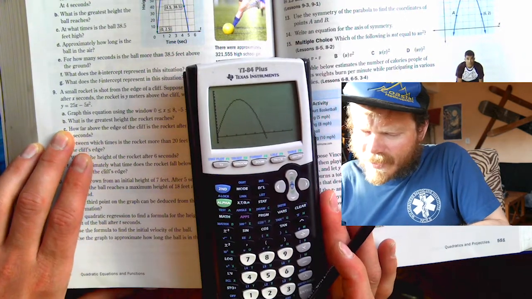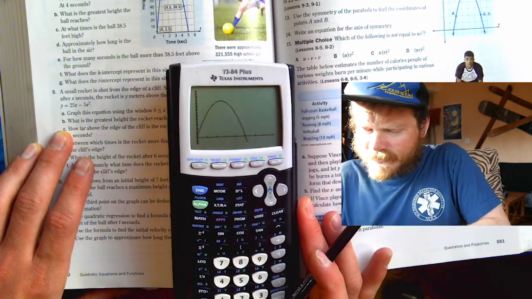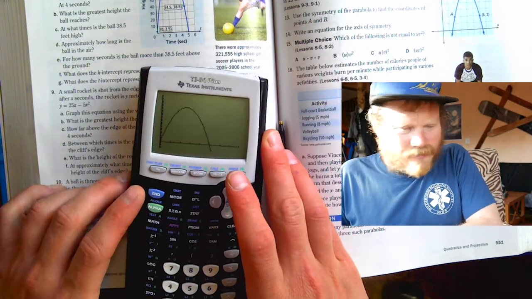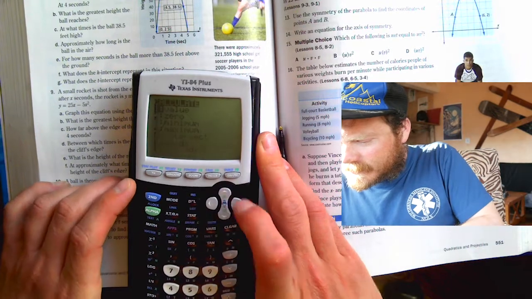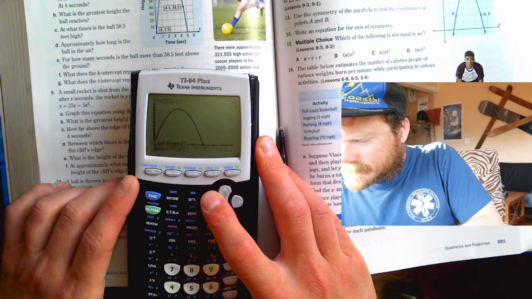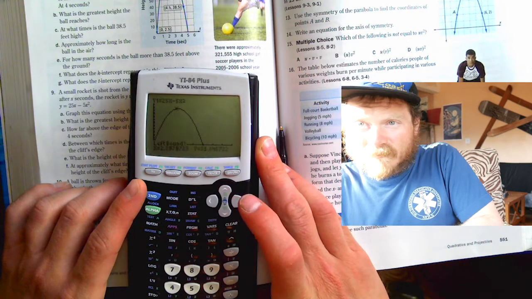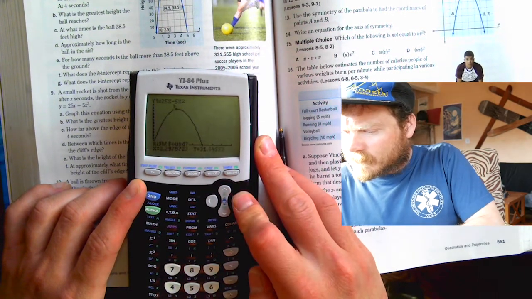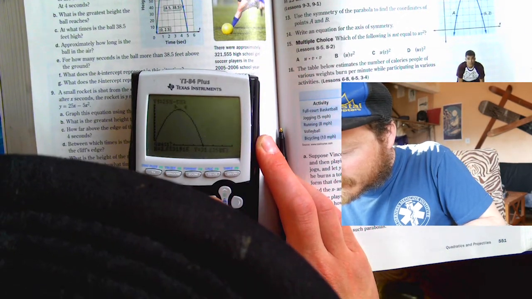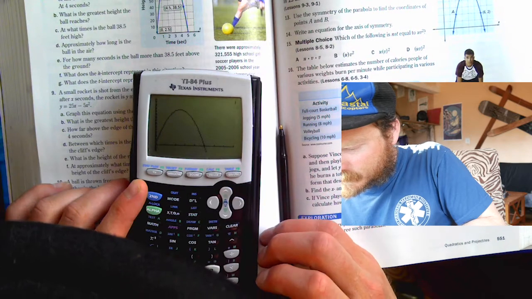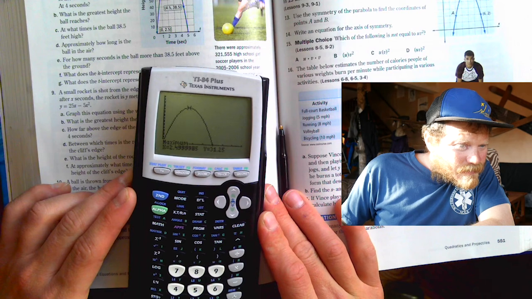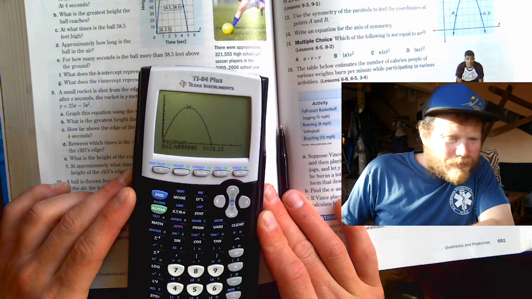B, what is the greatest height the rocket reaches? Well, that would be right here, wouldn't it? How do we do that again? That's right, we go second, calc, max, left bound, right bound, and there it is. 2.5 and 31.